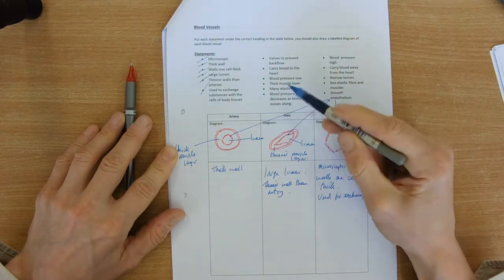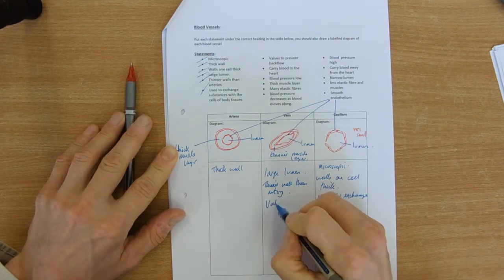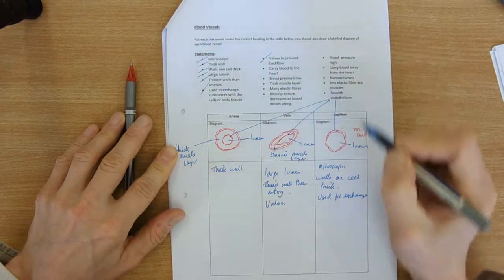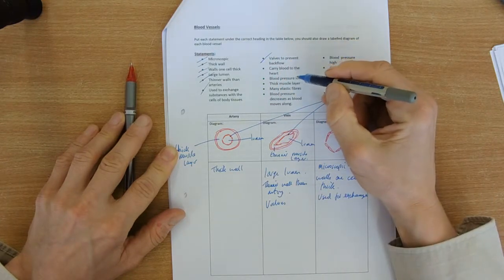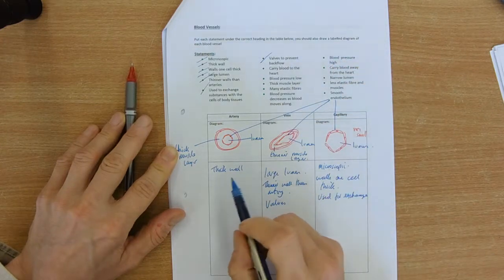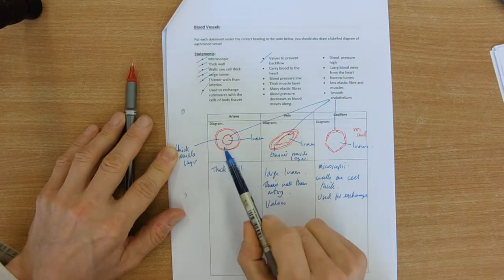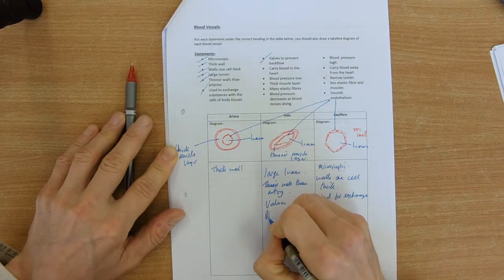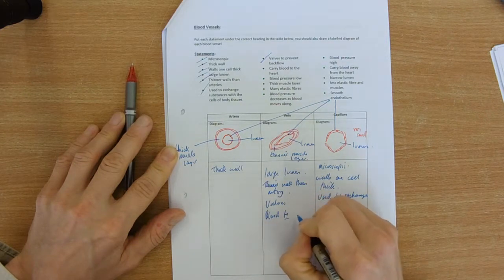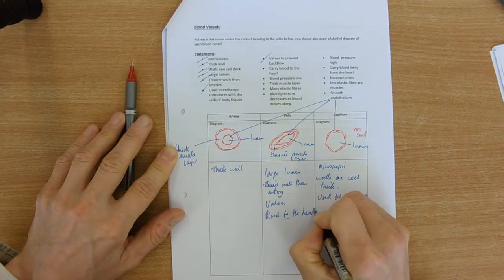Valves, only one of these has valves, that's the vein. Valves prevent backflow, carries blood to the heart. So that carries blood away from the heart, so veins to the heart, so blood to the heart.